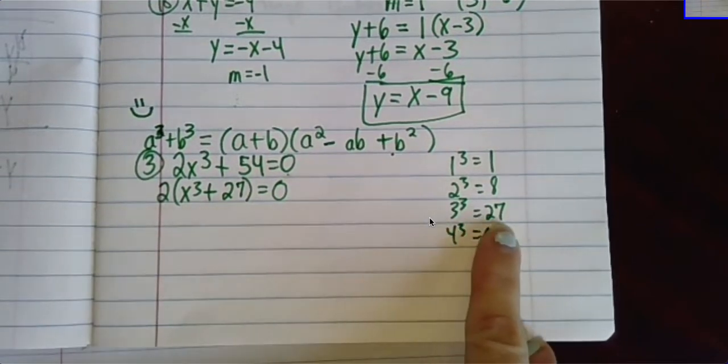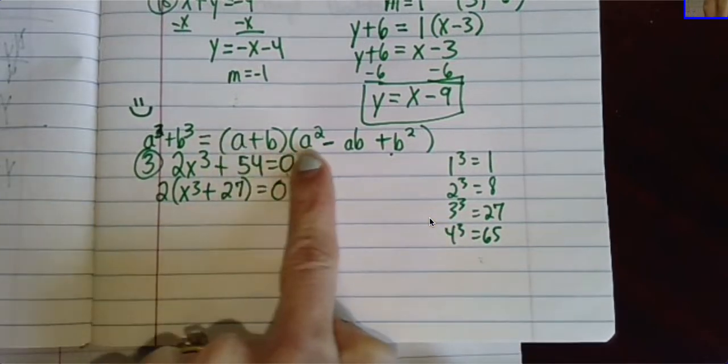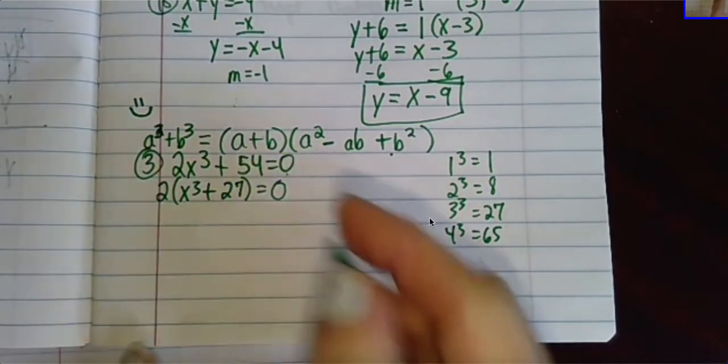Right here is 27. What am I cubing? 3. So I'm using X and 3. So I'm going to write those in all these spots. X plus 3. That's the first thing I'll write.